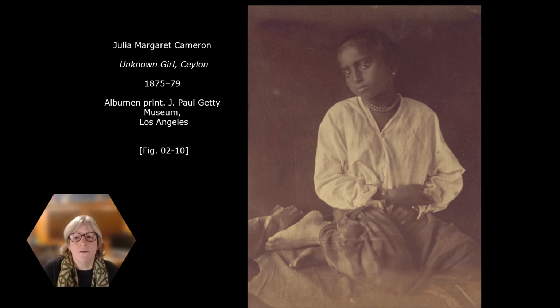Along with basic curiosity, there was also money to be made selling such exotic images, so many photographers focused on landscapes and people of newly colonized regions.